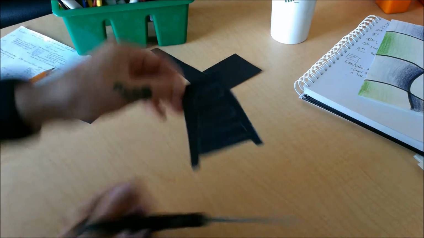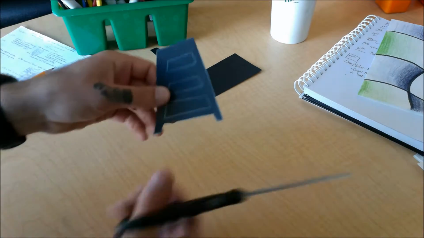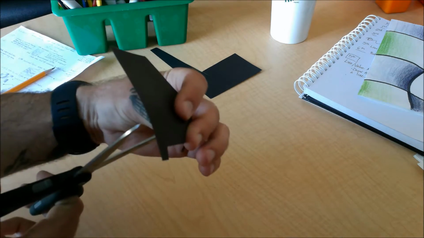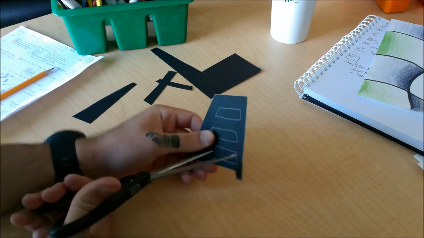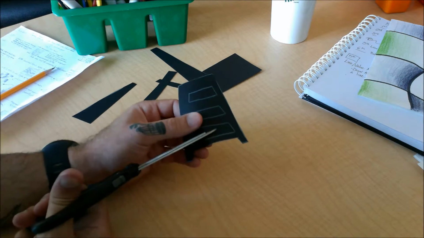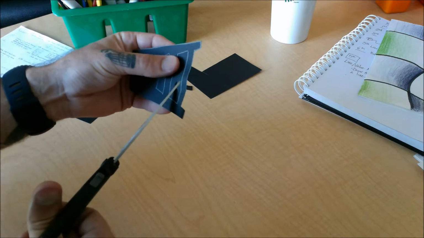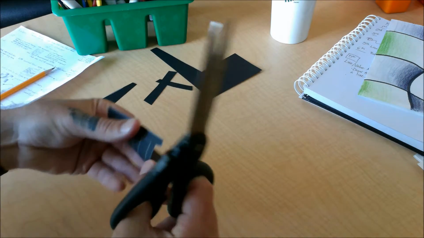One of the ways you can cut out negative space is kind of just like thinking back to your early days and very, very carefully making sure not to poke your fingers. Push the blade through. Now, I wouldn't recommend that because it is possible for us to end up poking ourselves. So here's another easier way.